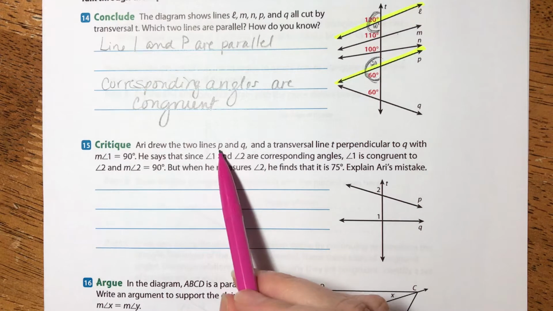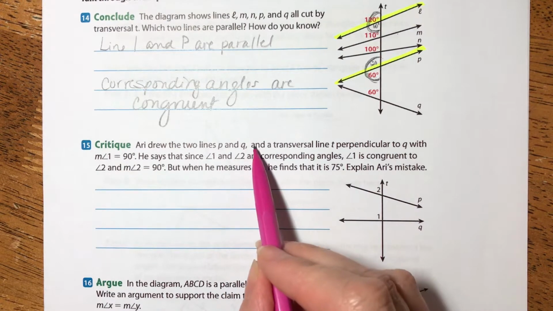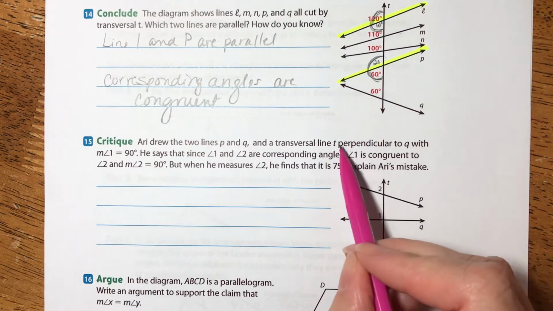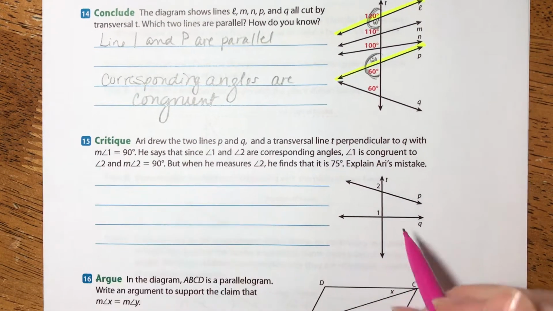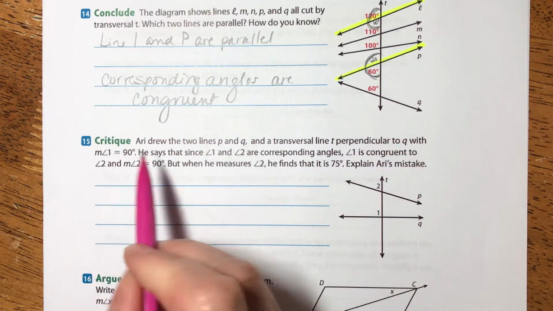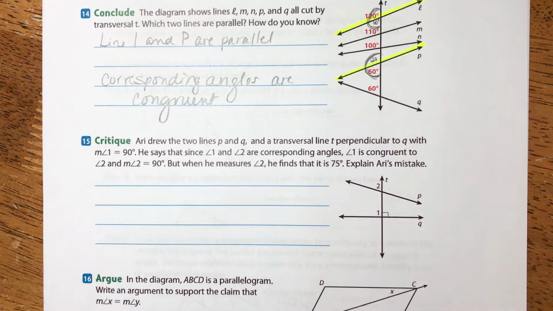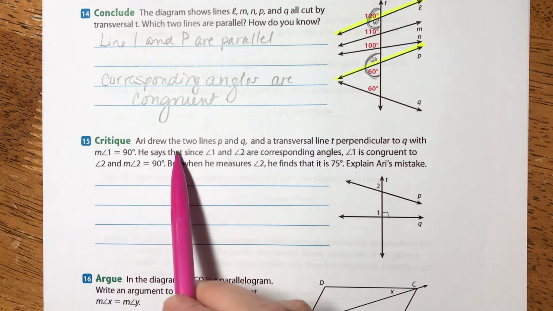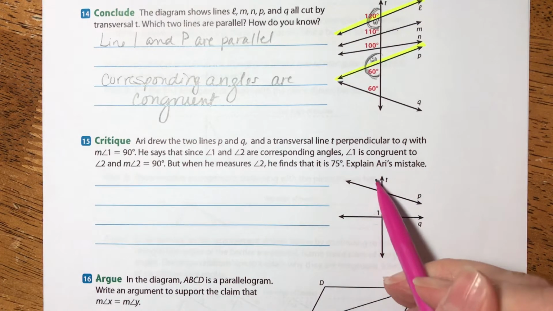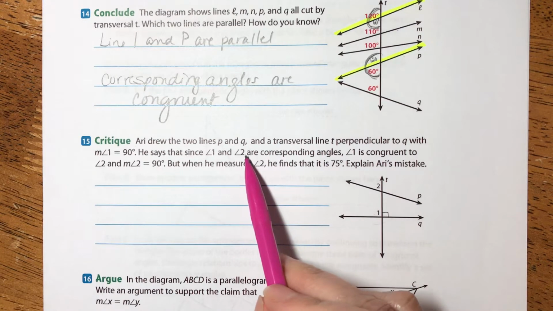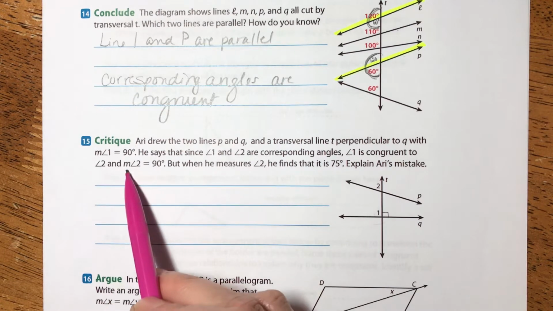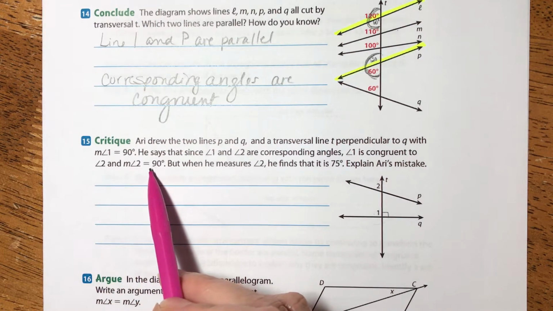Ari drew 2 lines, P and Q, and a transversal line, T. I like how they make the transversal T. It's perpendicular to Q. So these are perpendicular right here, so we know that's 90 degrees. The measure of angle 1 is 90 degrees. I'm going to put this over here just to remind us. He says that since angle 1 and angle 2 are corresponding, same location at the intersection, angle 1 is congruent to angle 2, and the measure of angle 2 must equal 90 degrees.